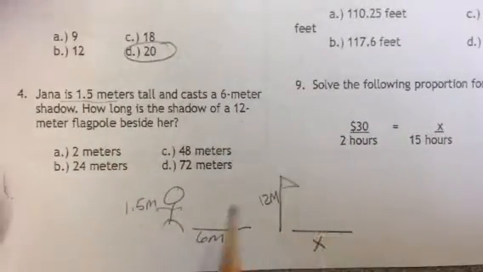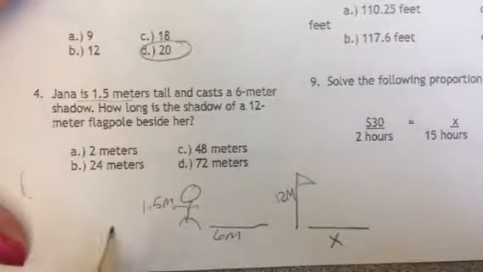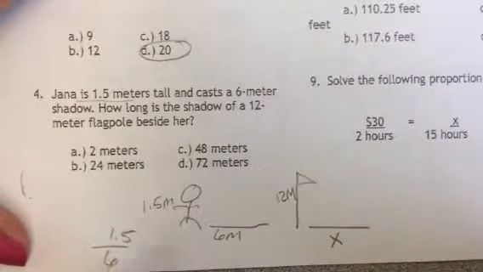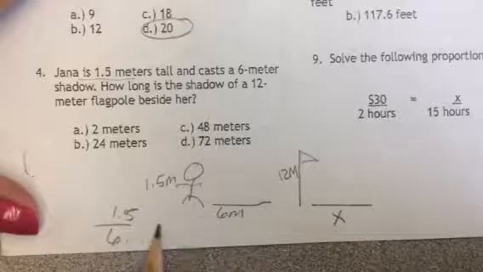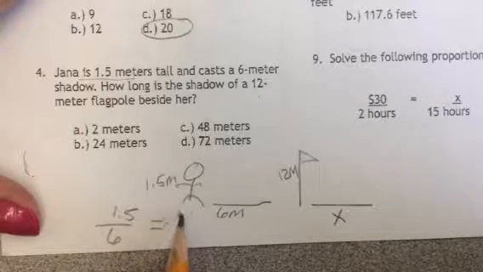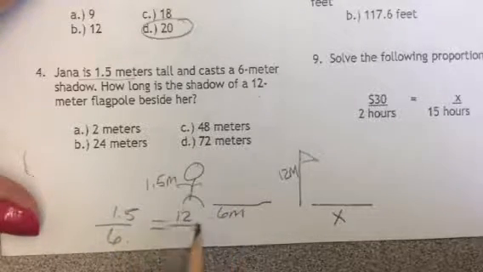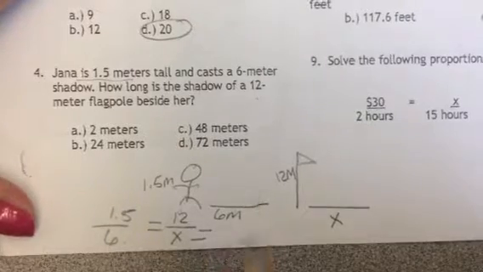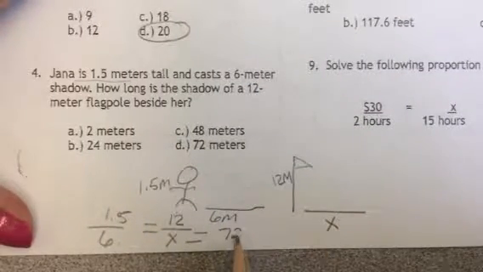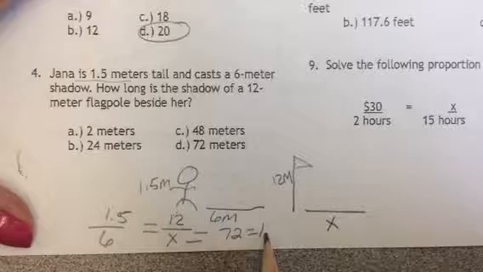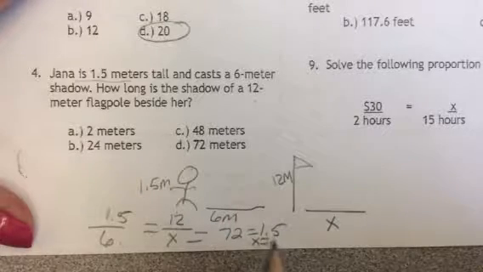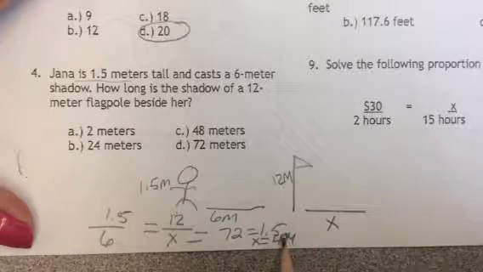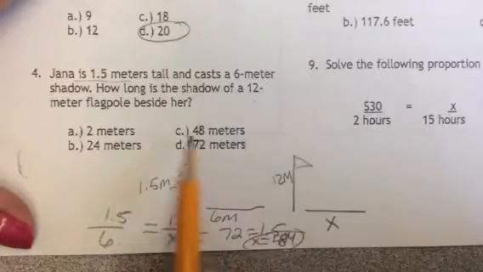So we are going to set up our ratio 1.5 to 6. Actual girl, shadow of girl, actual flagpole. Make sure you have the actual lined up on top. Cross multiply, divide. Cross multiply gives you 72 equals 1.5x. x is going to be equal to 48 meters.